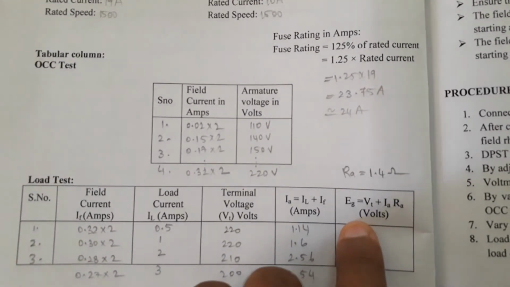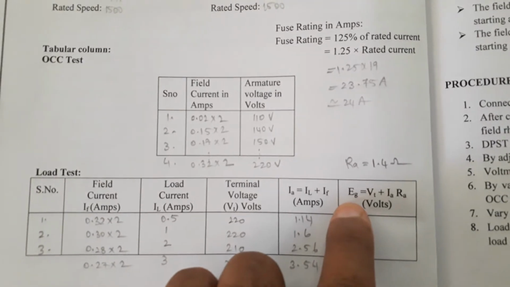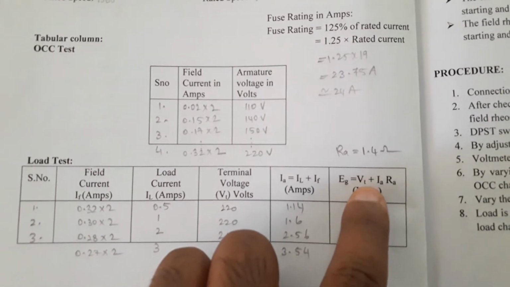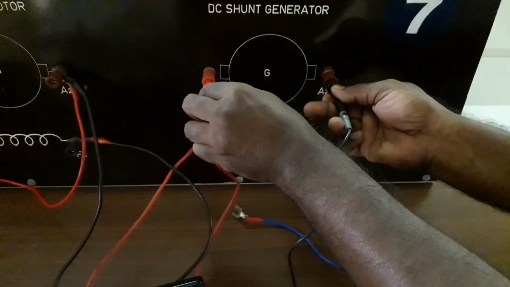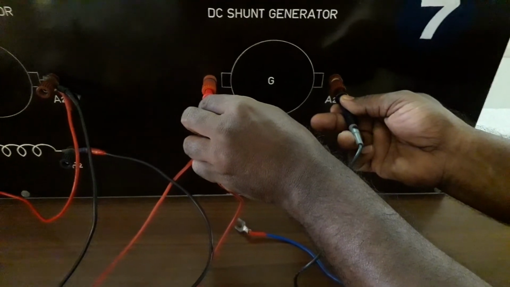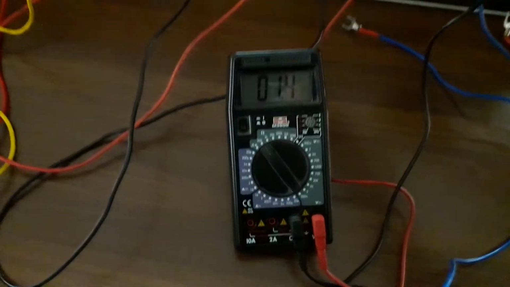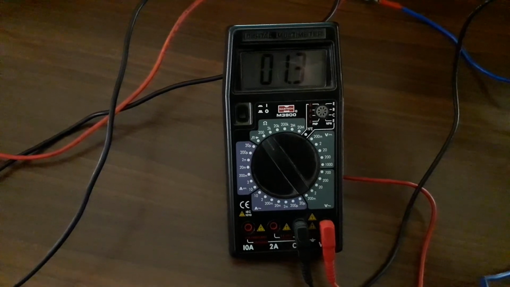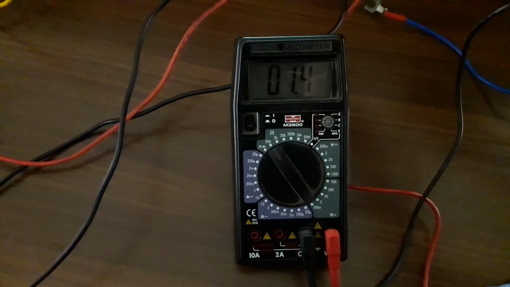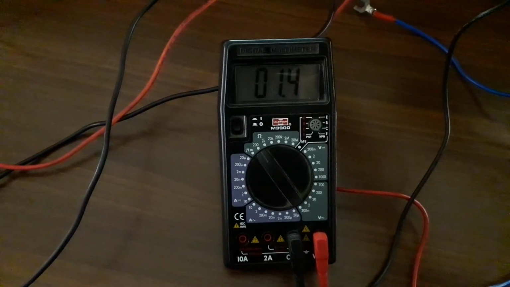Now we have to calculate your generated voltage, right? Eg, the generated EMF, is equal to terminal voltage plus Ia Ra, where Ra is the armature resistance. The armature resistance of your DC shunt generator is measured across its terminals A1, A2 with the help of a multimeter. This is your armature resistance, which is varying between 1.3 and 1.4. Right, so let us take this armature resistance as 1.4.